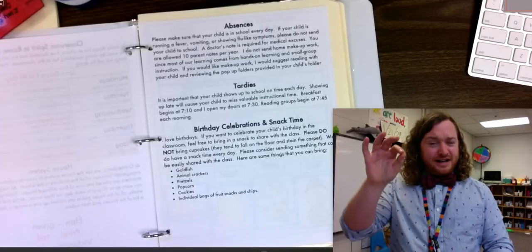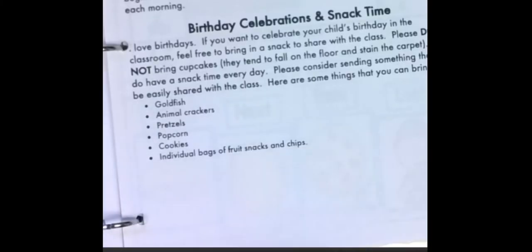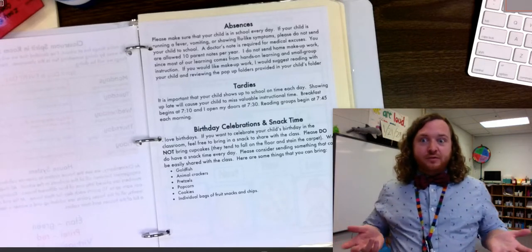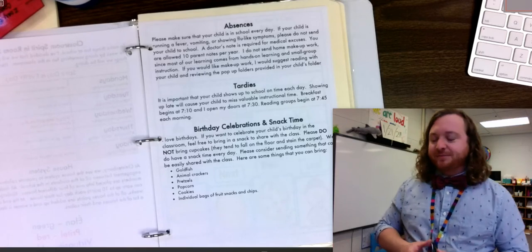But if you want to bring individual baggies of goldfish, animal crackers, pretzels, popcorn, cookies, individual bags of fruit snacks or chips, I'm cool with that, okay? And in the age of COVID, we had to be super careful about sharing stuff anyways, so that's better anyways. So keep that in mind.